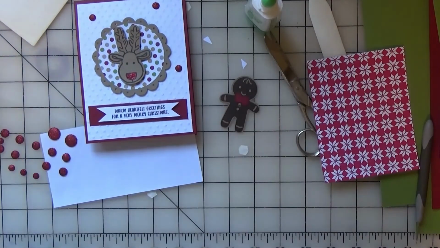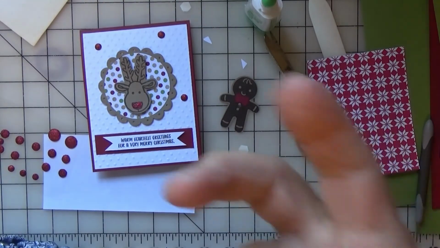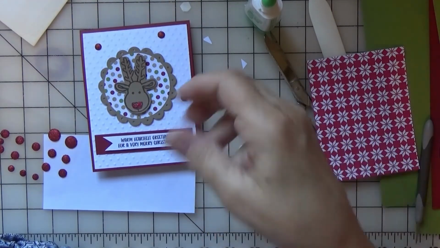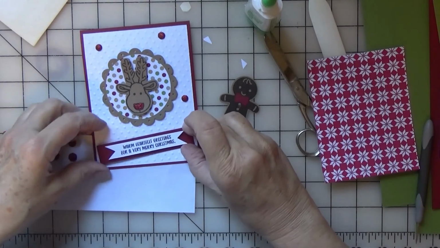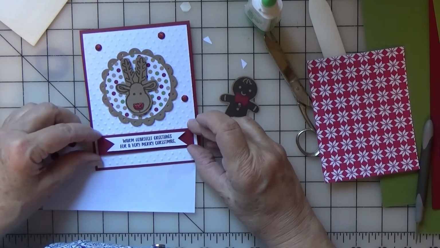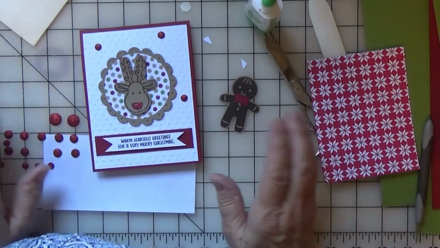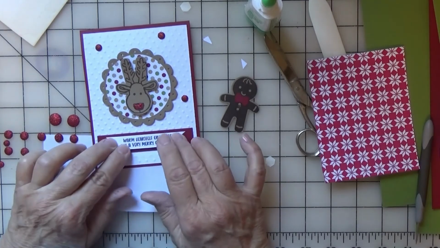Now this looks like, are you insane? You're going to do this? How long did I just take talking to you and showing you this card? You know, when I look at it in the camera, everything looks crooked. But I don't think it is. Sometimes it's the angle of the camera. So if you think it looks crooked, I'm telling you it isn't. It's good, if you can believe me.